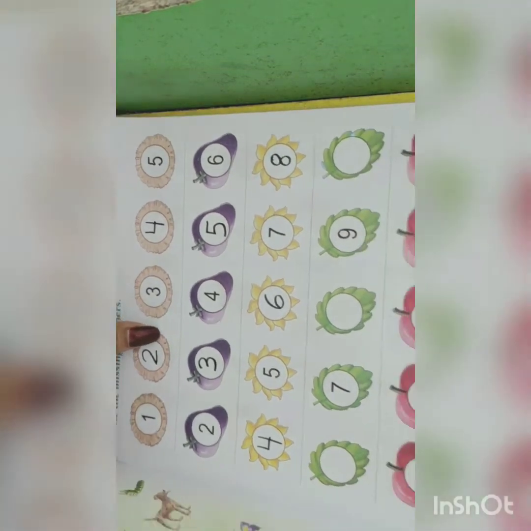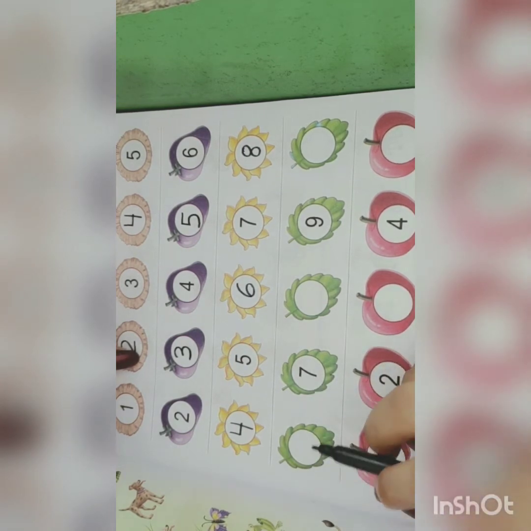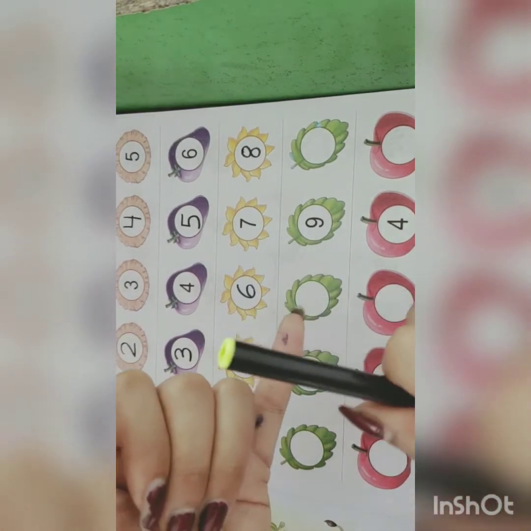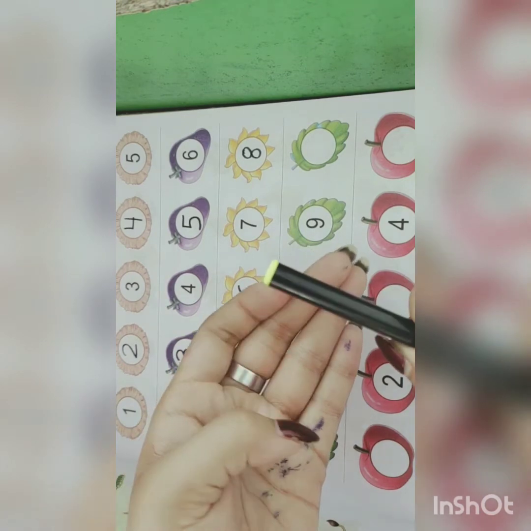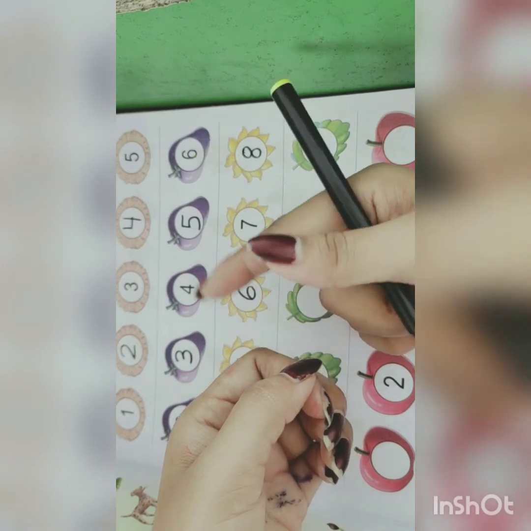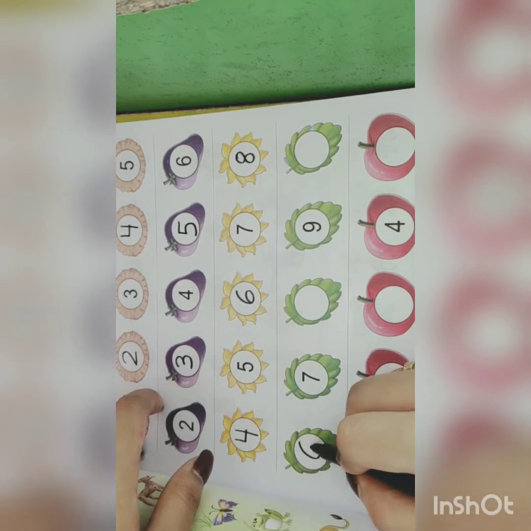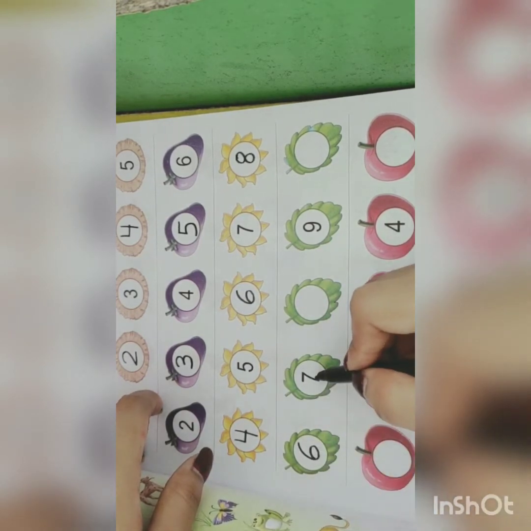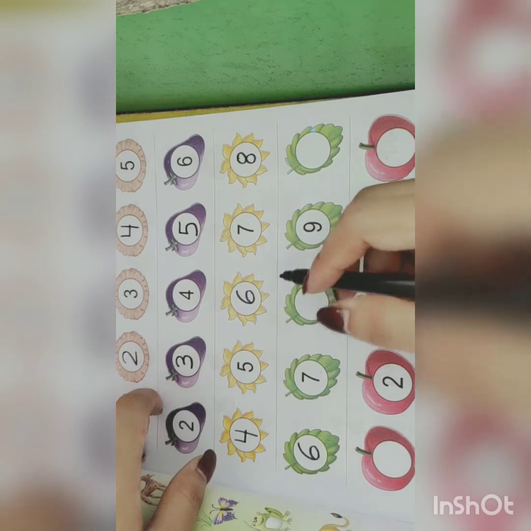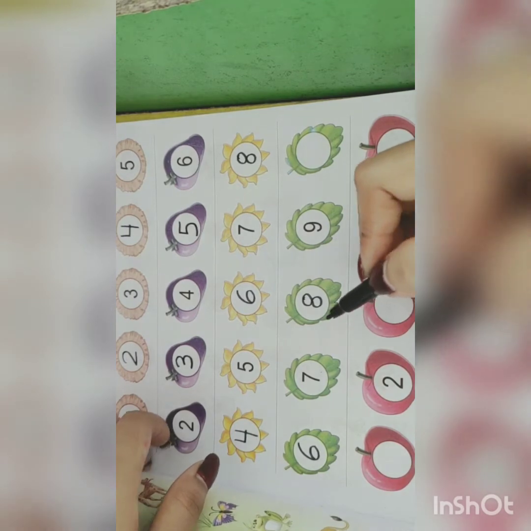Okay? Now tell me that between 7. Now before 7 comes 7 से पहले क्या आते हैं? काउंट करना. 1, 2, 3, 4, 5, 6. 6 आते हैं ना? 6 के बाद 7. So we will write 6. यहाँ पे हम क्या लिखेंगे? 6. You got it? Okay, after 6 comes 7. After 7 comes 8. So we will write 8.